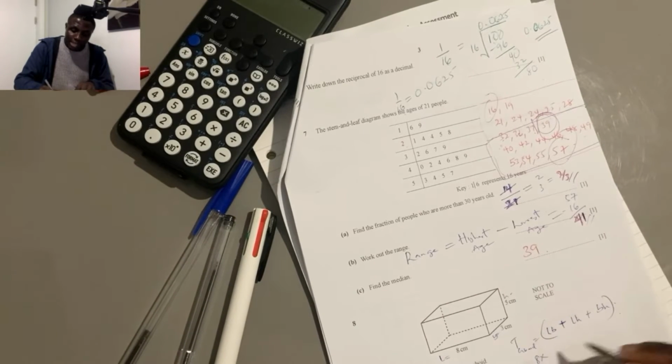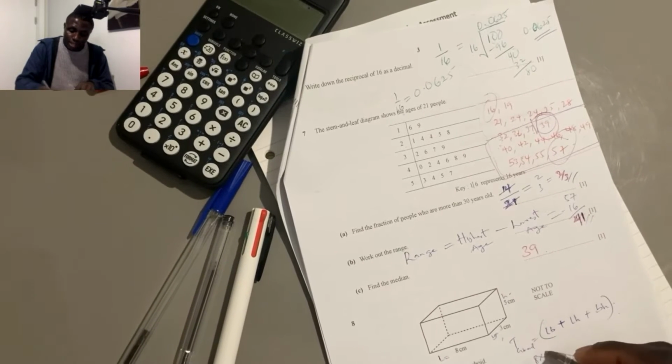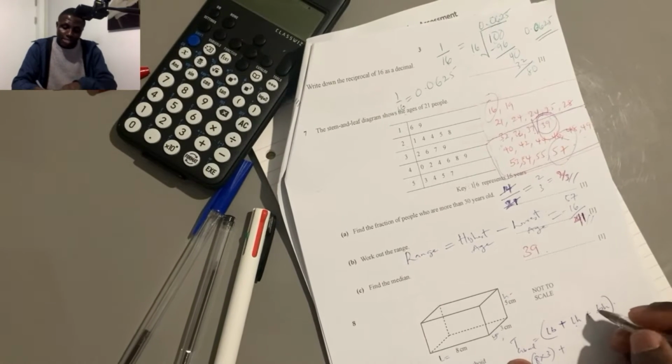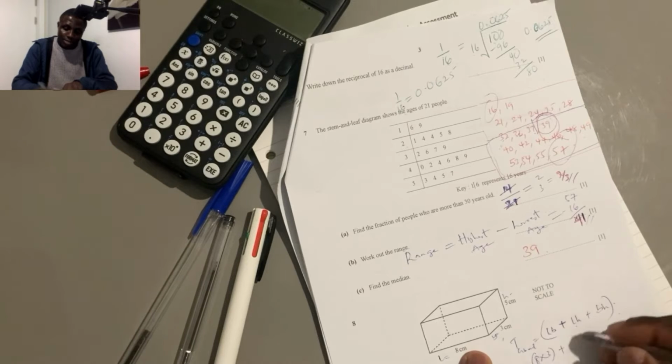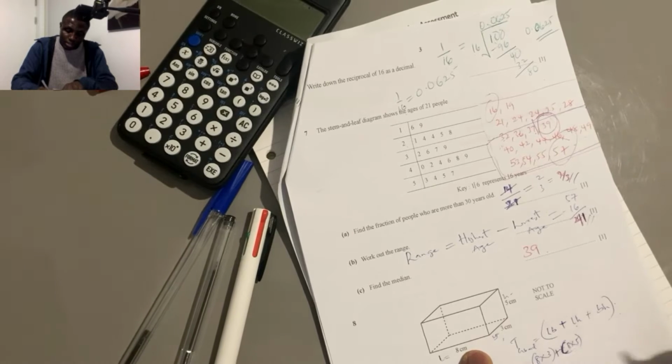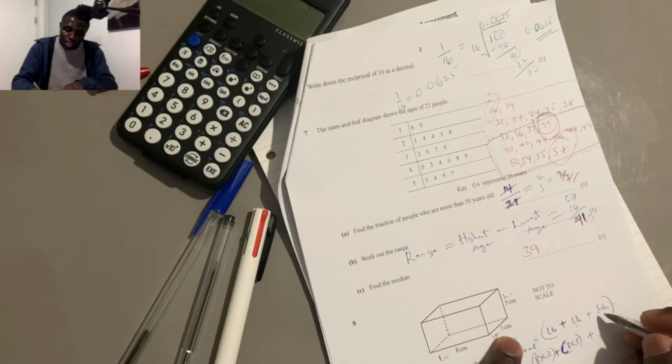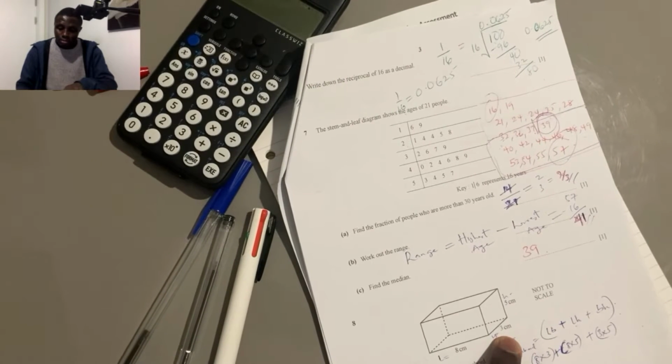So 8 times the breadth, which is 3, plus length times the height, which is 8 times 5. Don't forget there is a plus here. Then plus BH, that's 3 times 5, that's your BH.